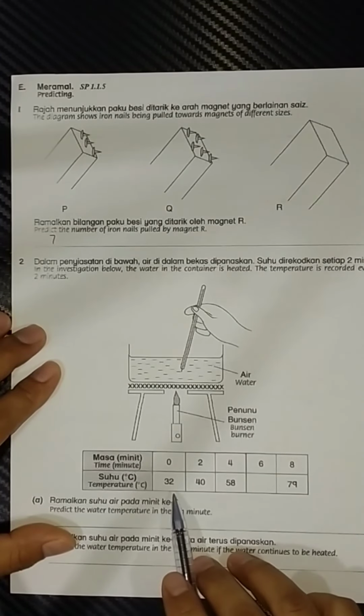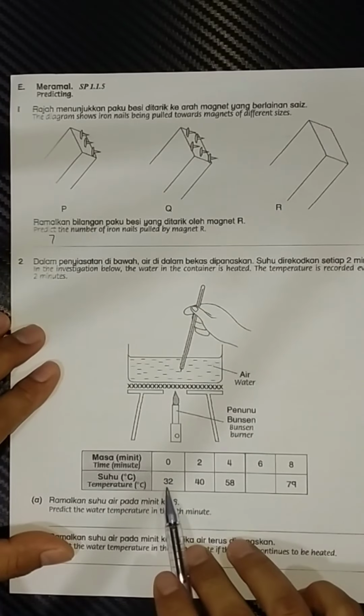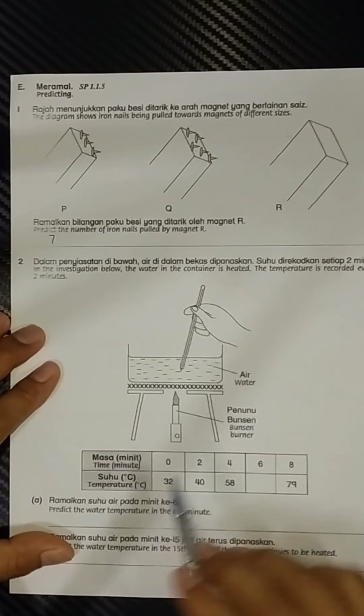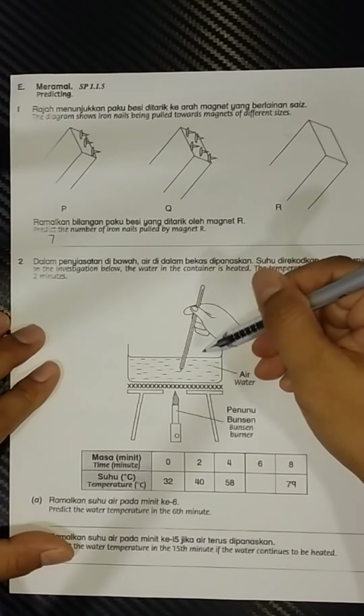So the activity is done, and then they recorded at the first moment. 0 minute is the meaning the first moment. Okay, 32, and then start light up the Bunsen burner. After 2 minutes, the water temperature rise to 40, and then after 4 minutes it rise to 58. 6 minutes, don't know, and then the 8th minute the water rise to 79 degrees Celsius. Okay, degrees Celsius. So predict the water temperature in the 6th minute.